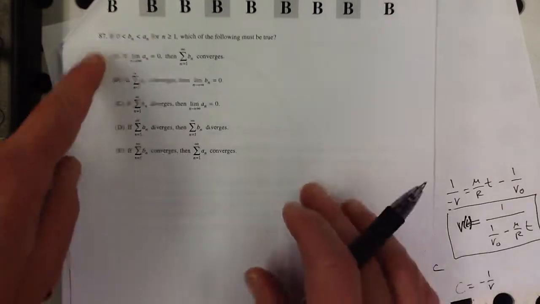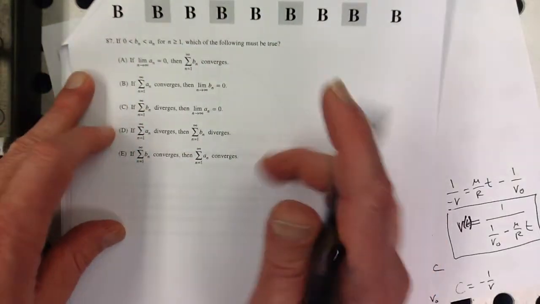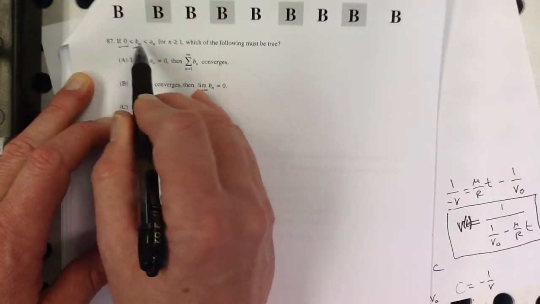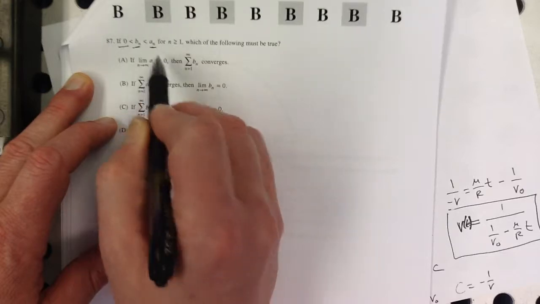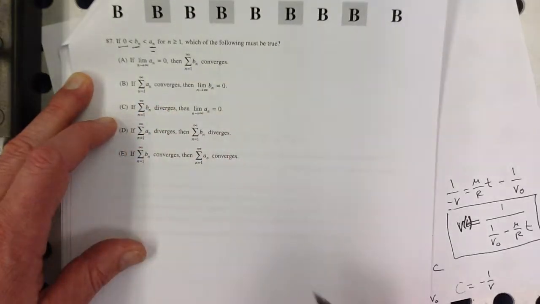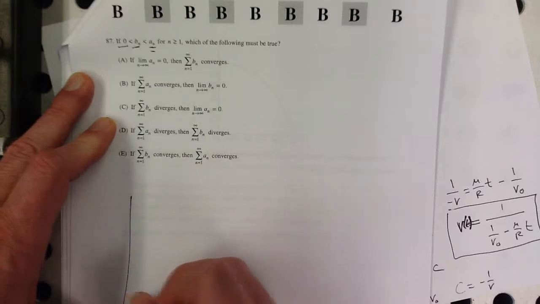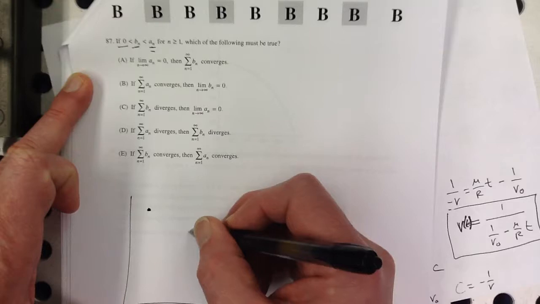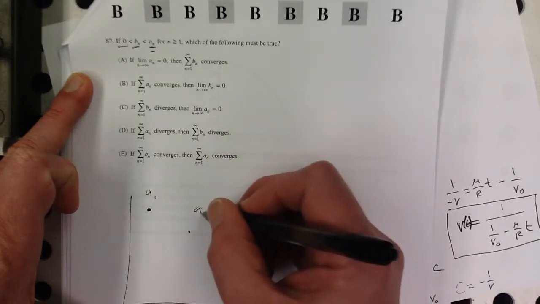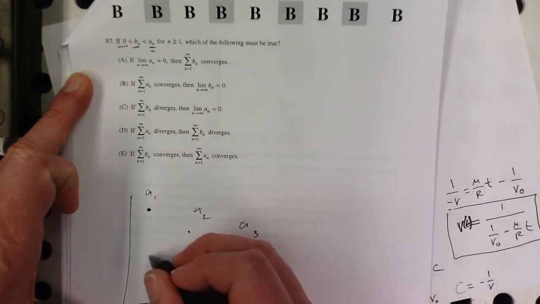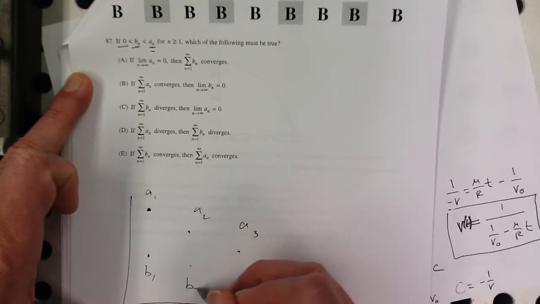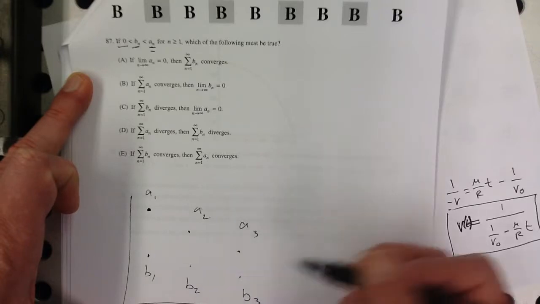And I'll make this the last one for this video. So if we have the terms of one series that are trapped in between 0 and the terms of another series, which of the following must be true? So what that means is all of the terms of the A series, A1, A2, A3, have the B series trapped underneath. So, what has to be true?